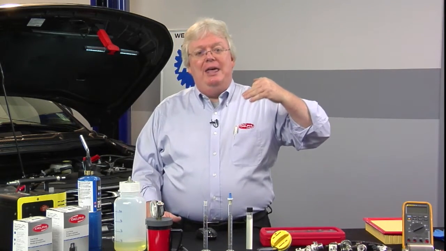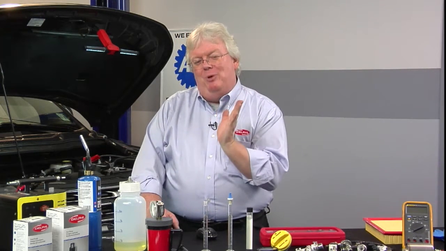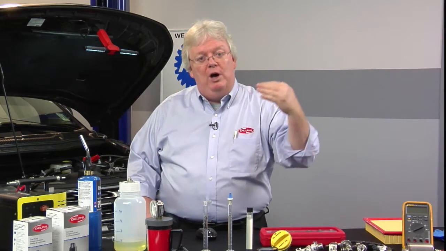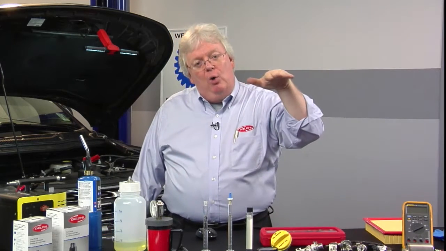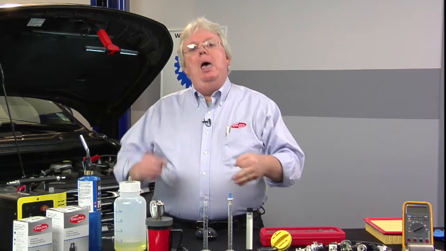Now we're seeing numbers like 11 to 1, 12 to 1. That's below 14.7, so that'd be less than 1 for lambda. So greater than 1 means lean, the ratio of air is going up, and below lambda 1 would be rich. We're going below 14.7 with much less air to 1 pound of fuel.